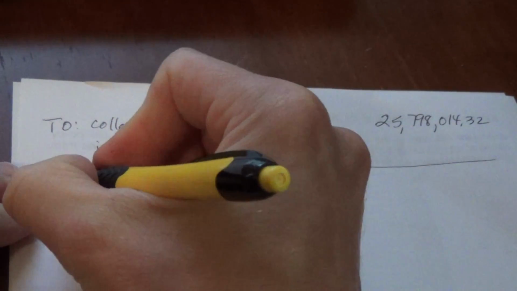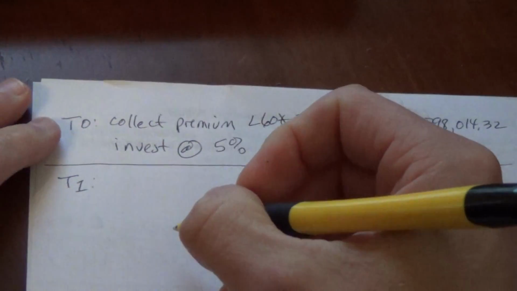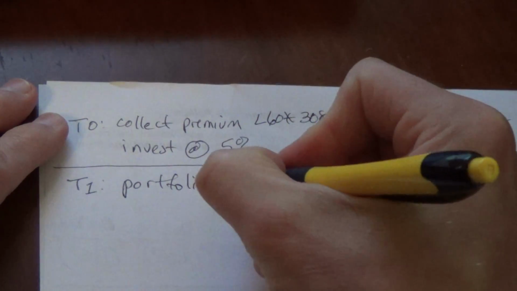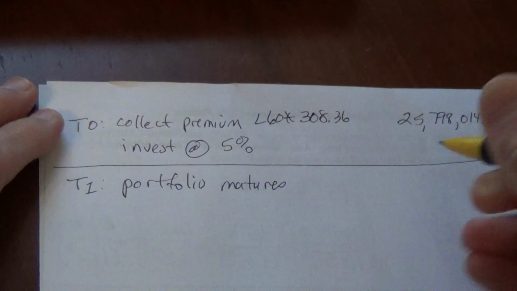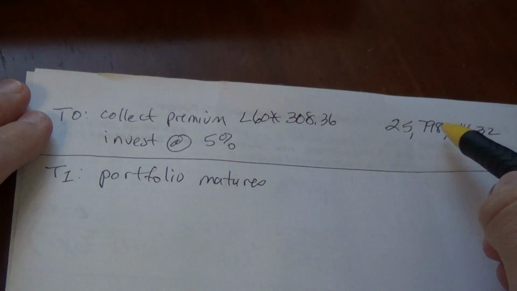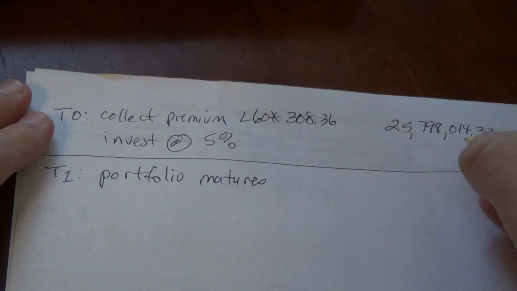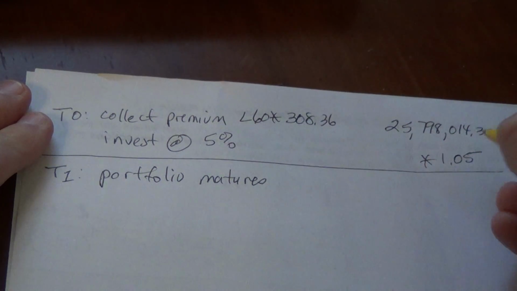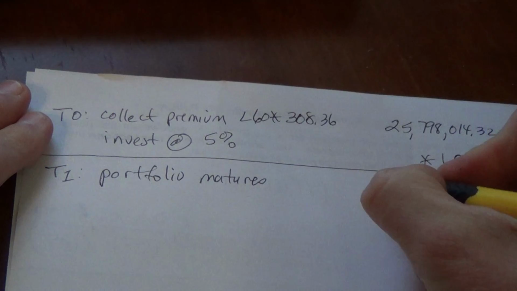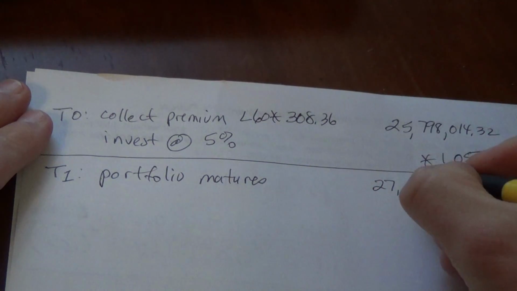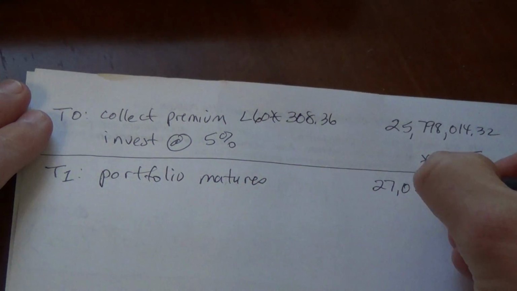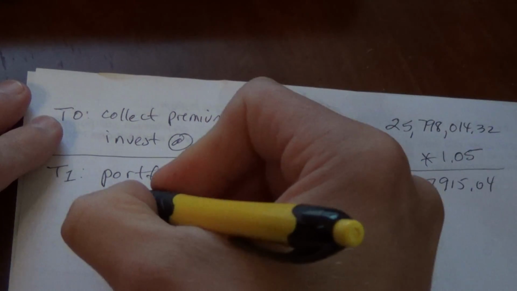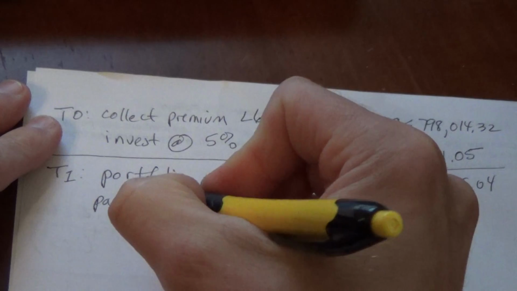And then at time 1, our portfolio matures. So that's pretty straightforward. We take that 25,798,014.32, we multiply that by 1.05 to get us to the end of the year, and that gives us a portfolio at the end of the year of 27,087,915.04.